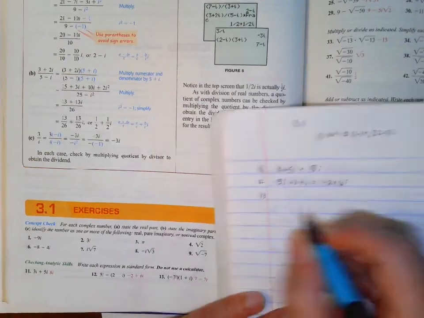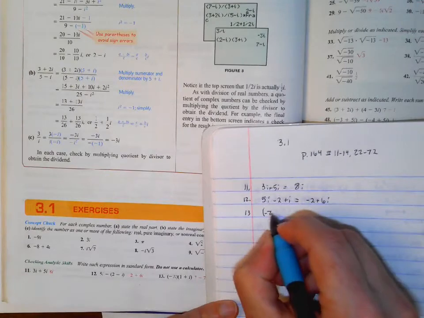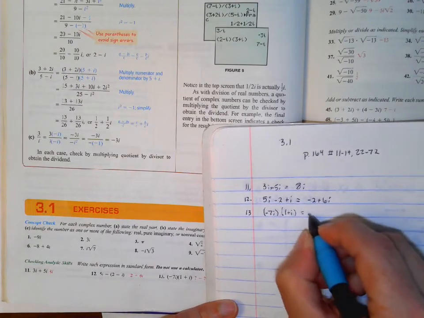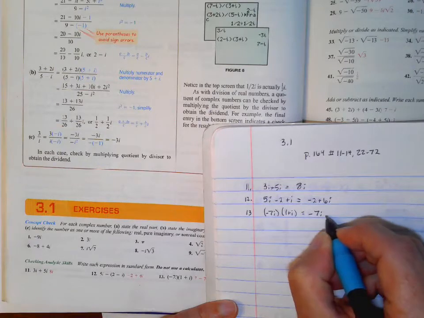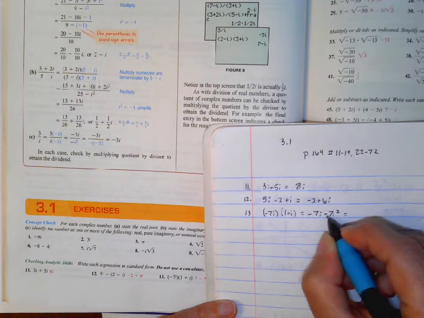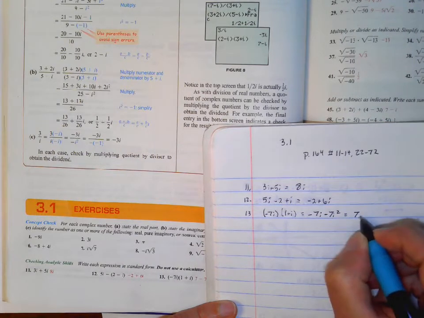Number 13, you have negative 7i times 1 plus i. Okay, distribute that through is negative 7i minus 7i squared. i squared is negative 1, so that makes that a positive 7 minus 7i.